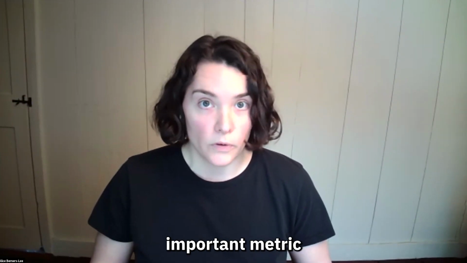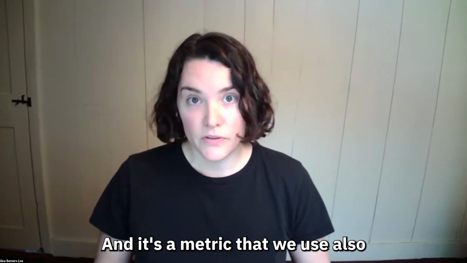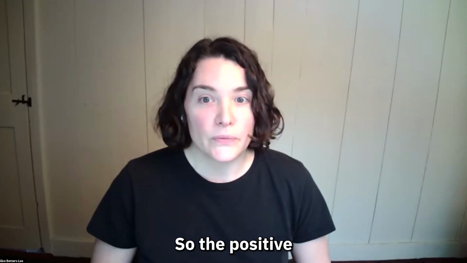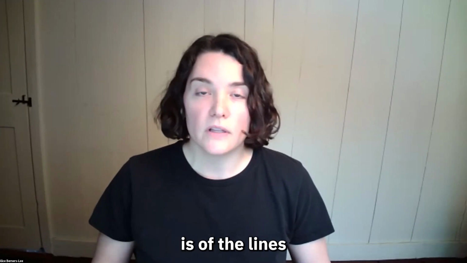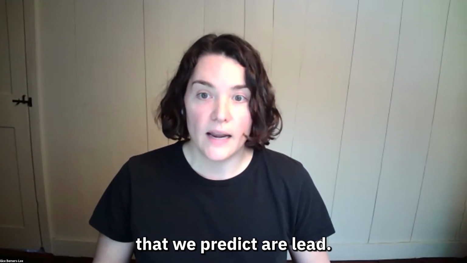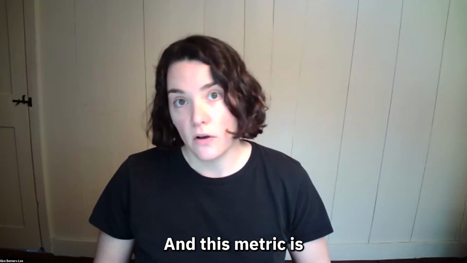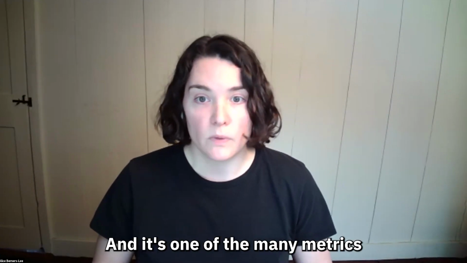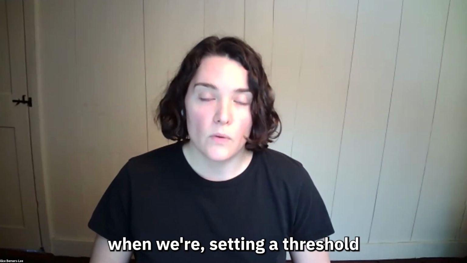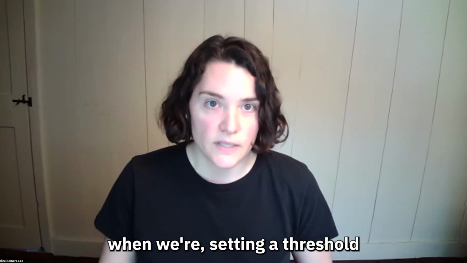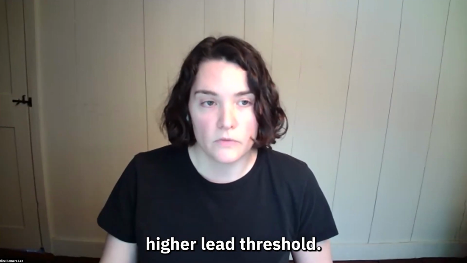So this is a really important metric within healthcare, and it's a metric that we use also with lead service lines. So the positive predictive value in our context is of the lines that we predict are lead, how many of them actually turn out to be lead. And this metric is also known as precision, and it's one of the many metrics that we talk to customers about when we're setting a threshold to separate those unknowns from that higher lead threshold.